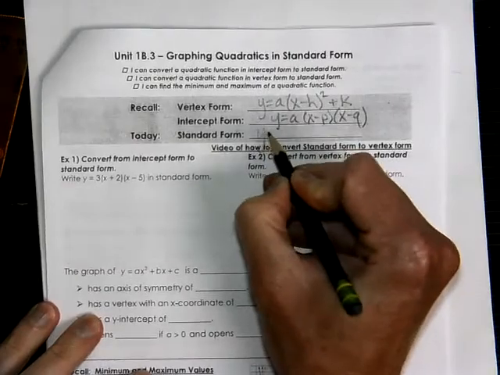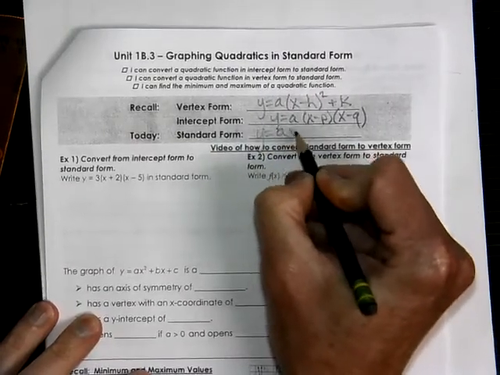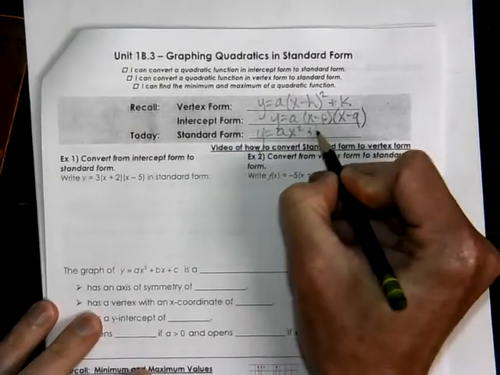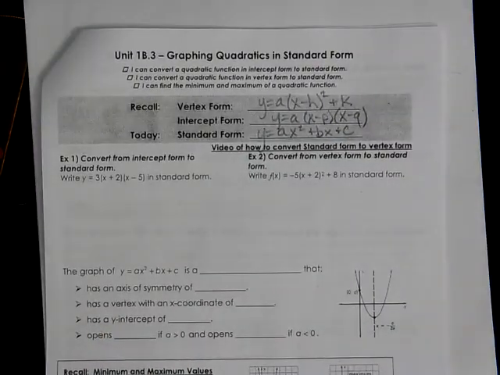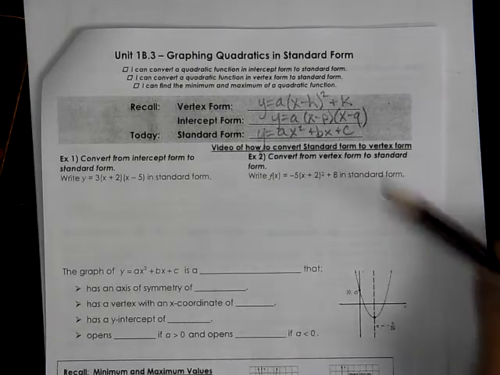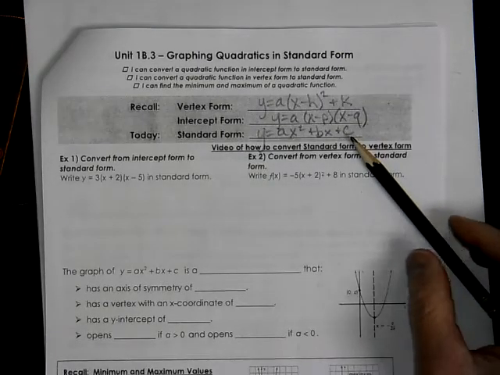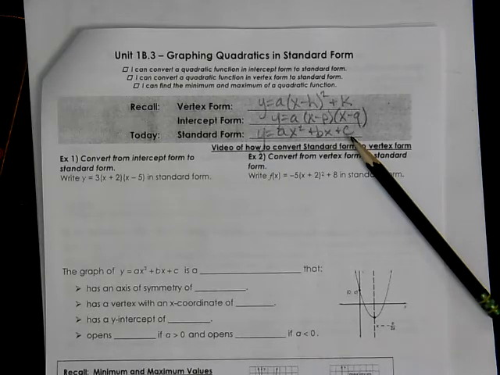Standard form, ax squared plus bx plus c, does not show you the vertex. That does not show you the x-intercepts. But it does show you a c value, which is your y-intercept. When x is 0, you're left with c. So that would give you where the graph crosses the y-axis.